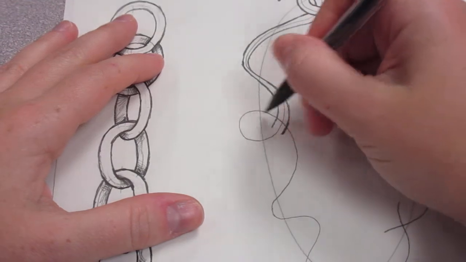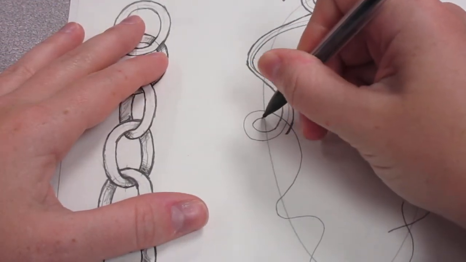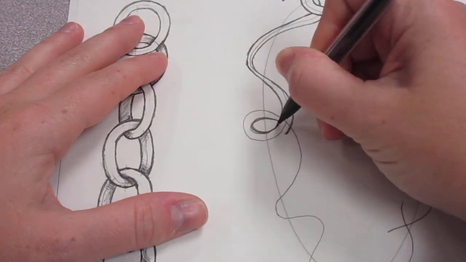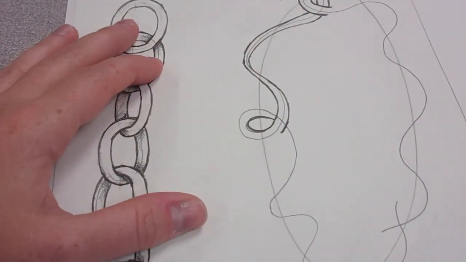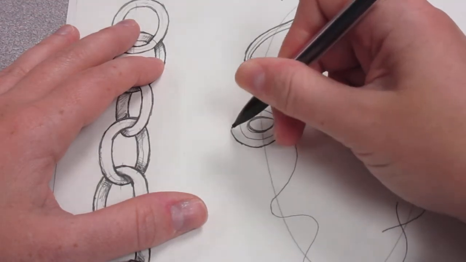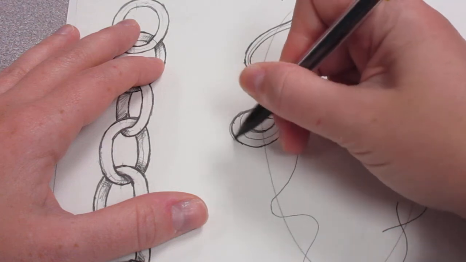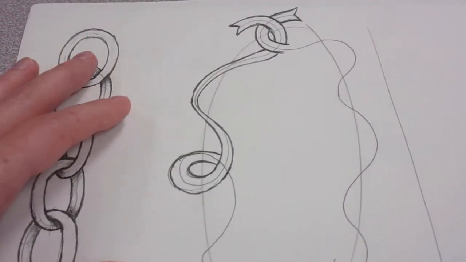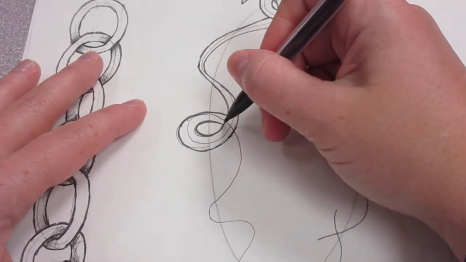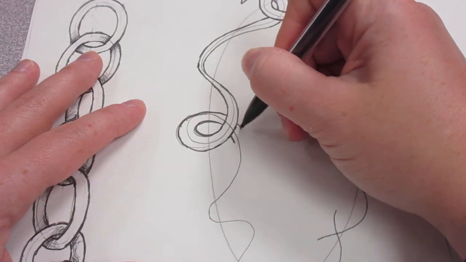And then we're just going to curve it around to make our loop-de-loop. So I'm going to start there and make a loop, an oval. And I'll do the same thing bigger all the way around. Okay, so then we imagine where it's going to come out, right here, right here.